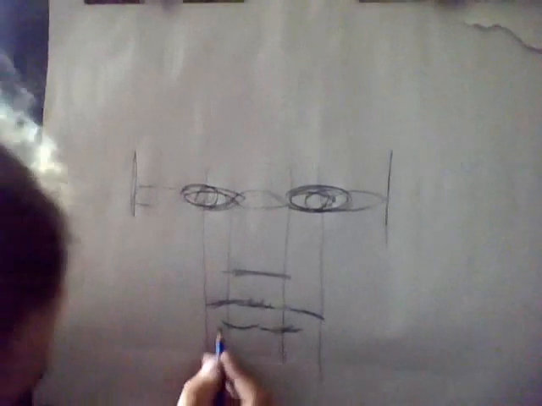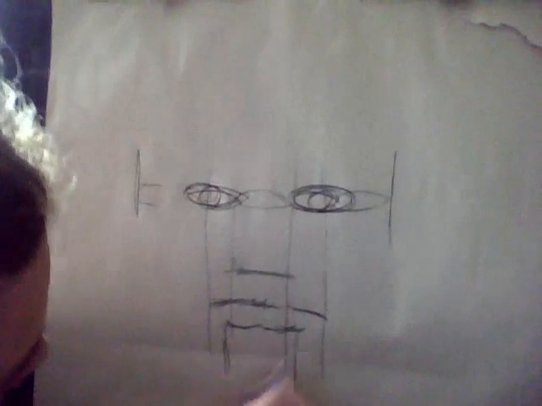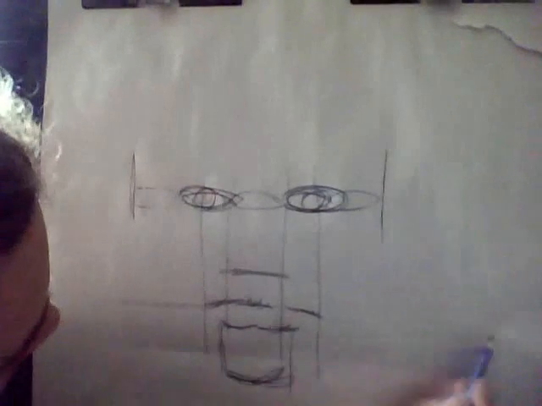Then you know that straight down from where the upper lip is, this is where your chin is. Your chin is usually as wide as your lower lip. Your jawline on both sides of your mouth starts exactly where your upper lips are. So if you draw a straight line from here, you know the jawline is right here.